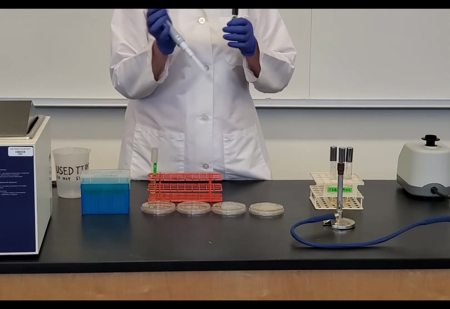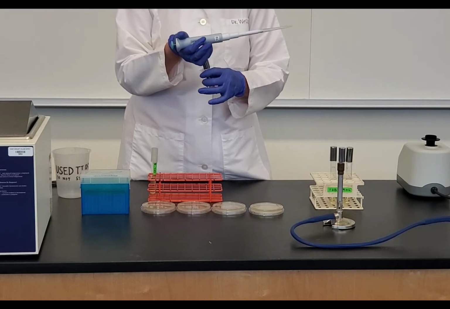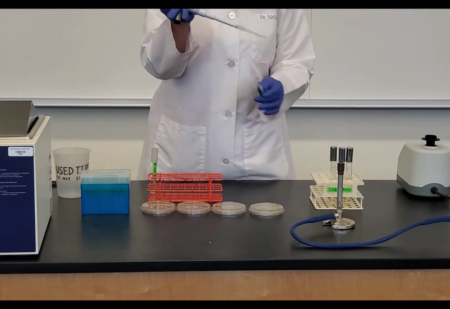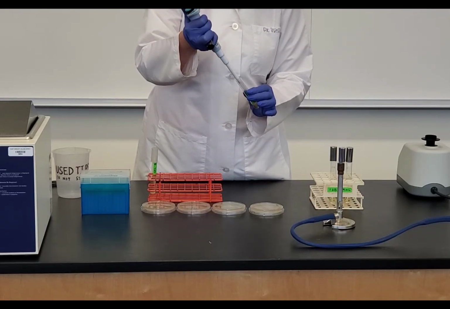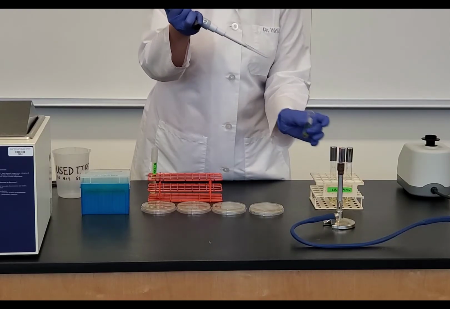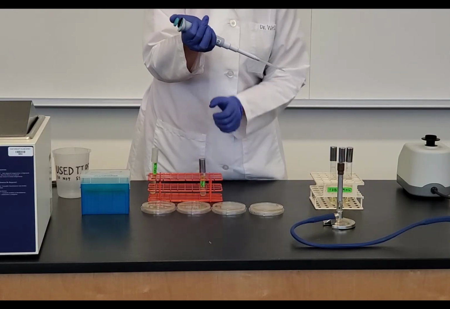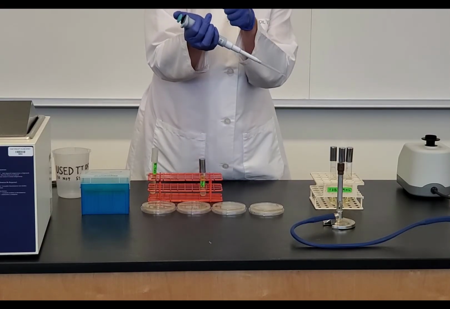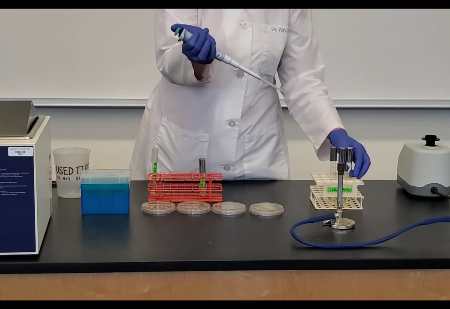So I vortex this. I'm going to take the cap between my pinky and ring finger, and anytime I go into a tube, I need to flame the opening. Push to the first stop, put my tip in, release the plunger, come out, flame it, cap it. Now notice how I go under my pipette and not over it. I don't want to go over my pipette because that could contaminate my sample.